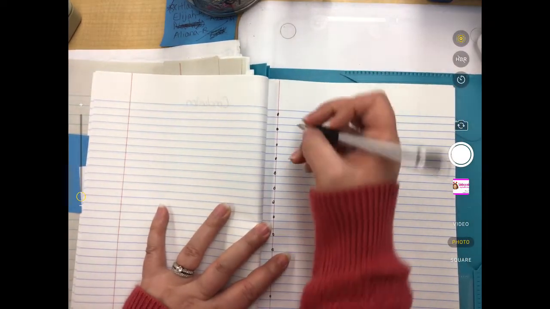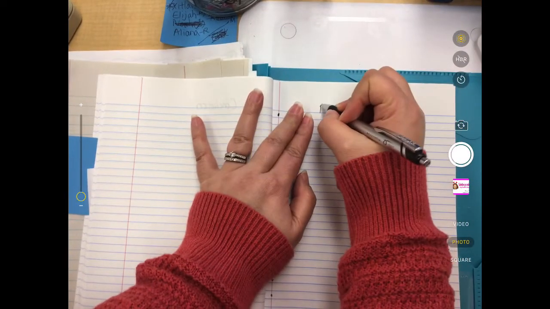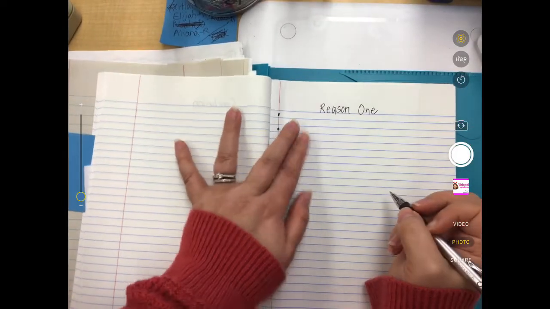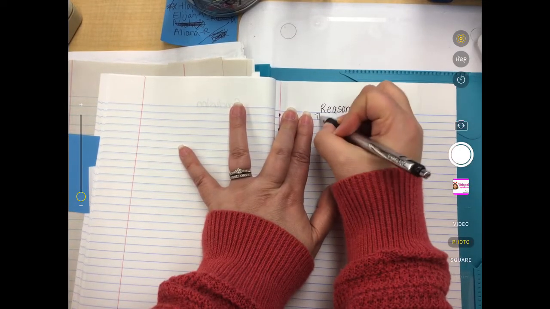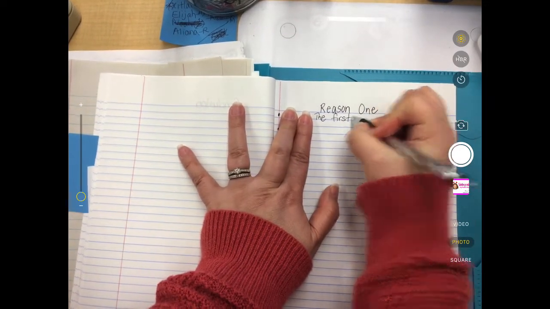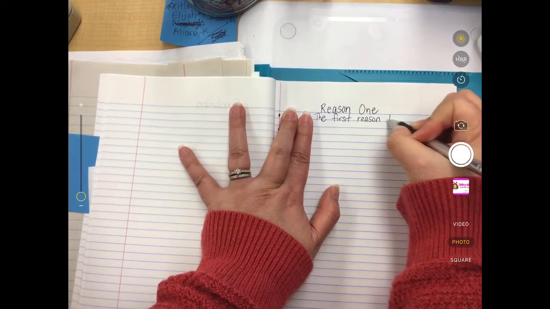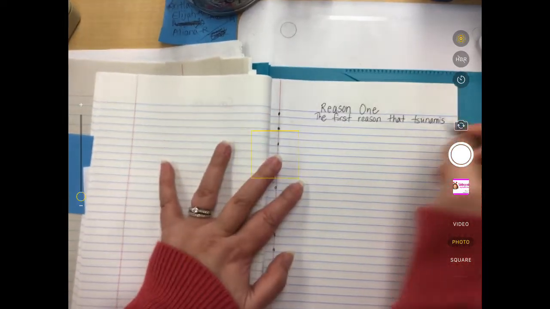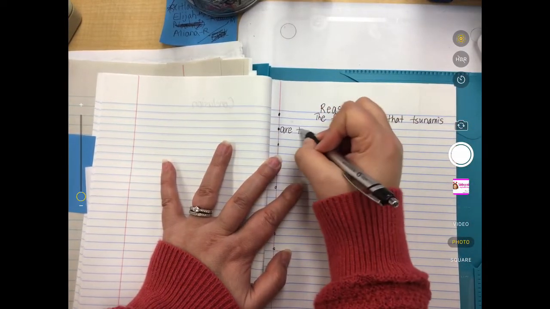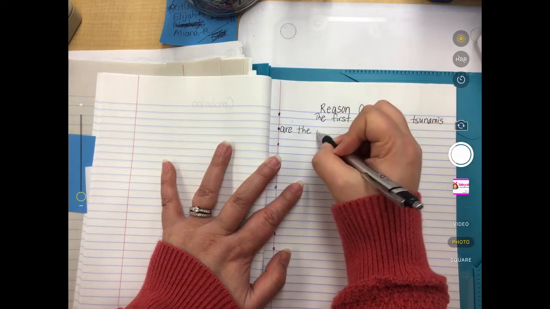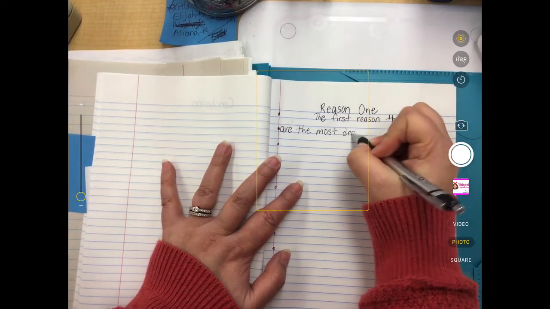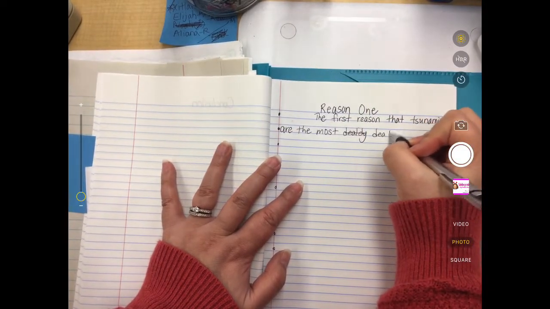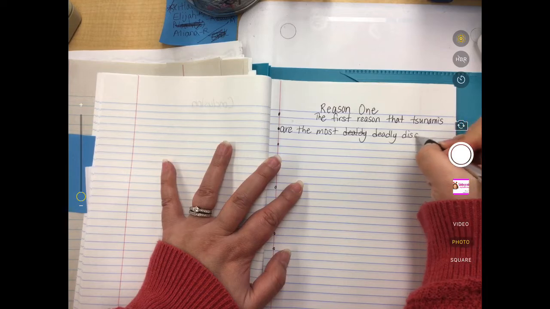Very important. Next, I'm going to add my title to the top. Since this is my first reason, I'm going to label this page reason 1. Then I want to indent and get ready to start my first sentence. So I'm going to say the first reason that tsunamis are the most deadly disaster. Oops, spelled that wrong. I'm just going to put a line through it and keep going. Are the most deadly disaster.